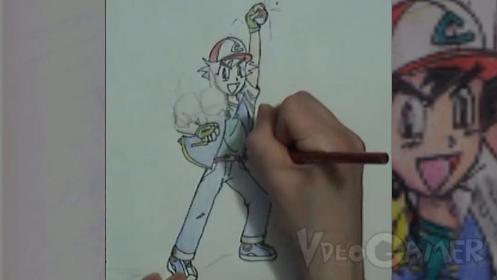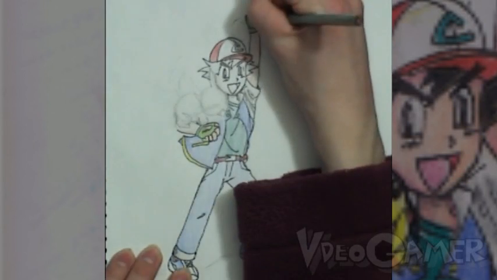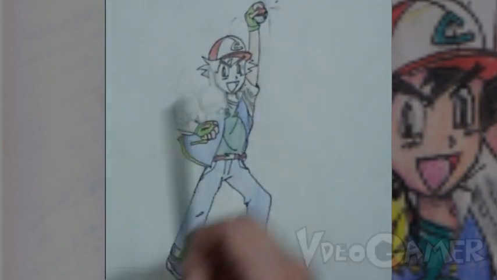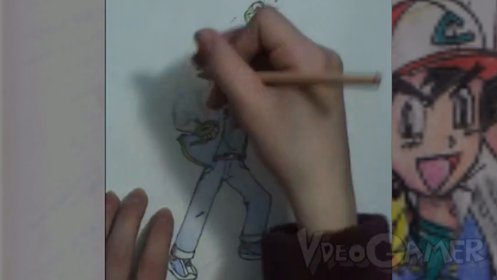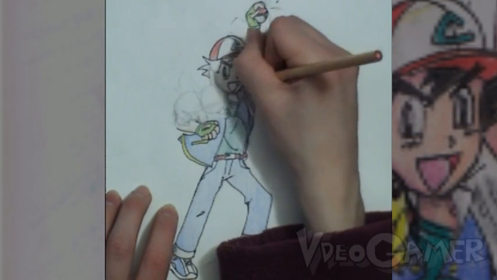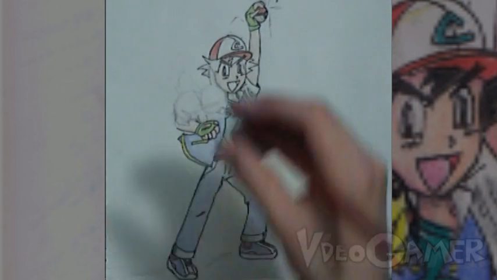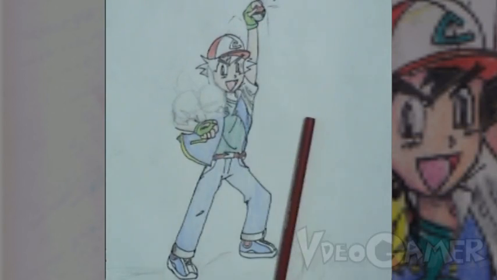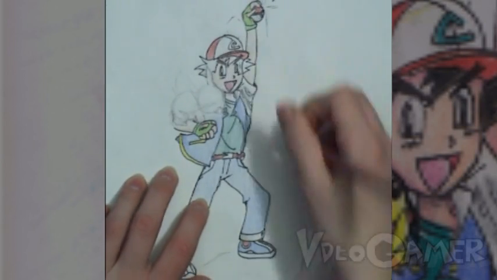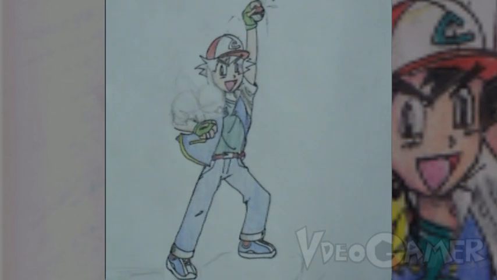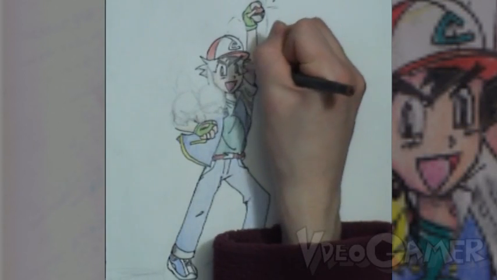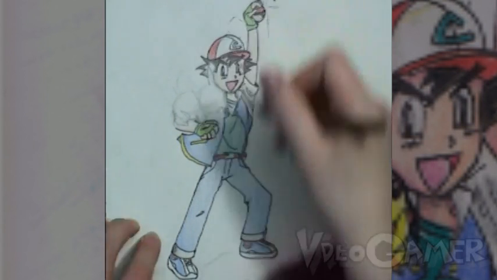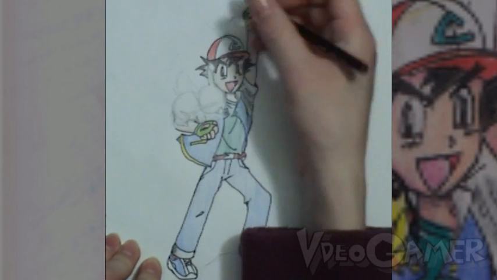His belt's brown. Add in the skin colors for his face. Color in his hair, just a simple solid black, pretty much. Don't have to do too much there.